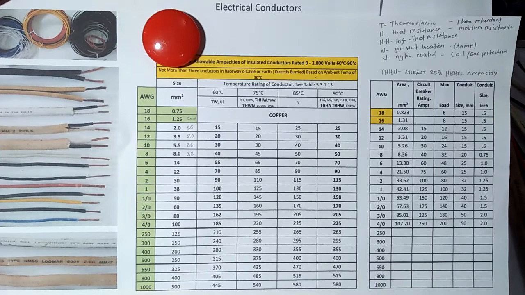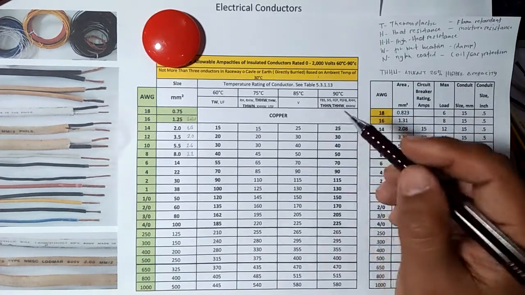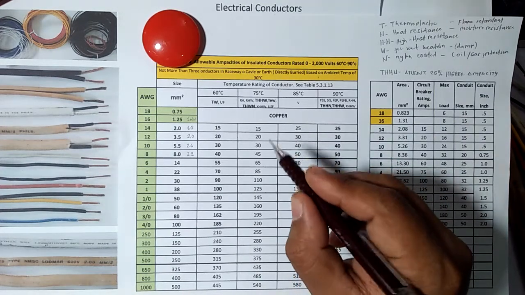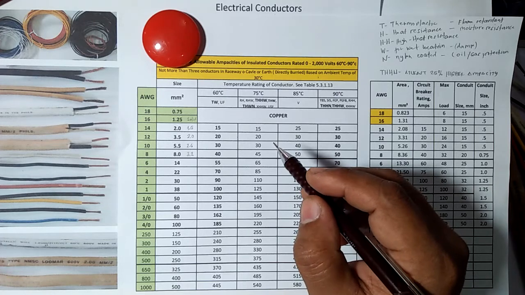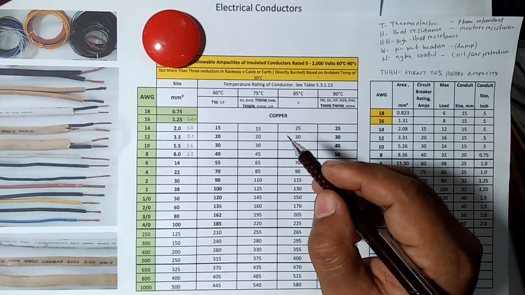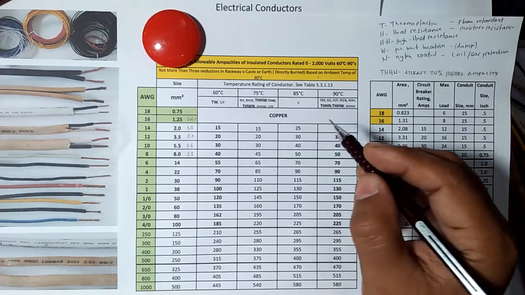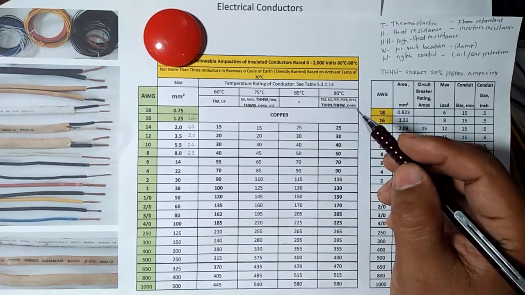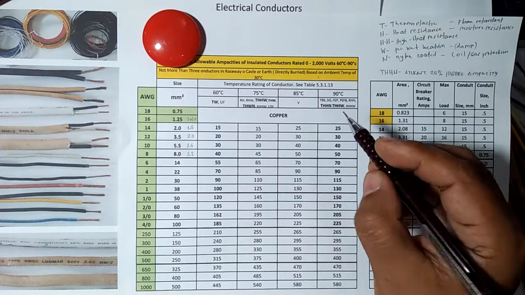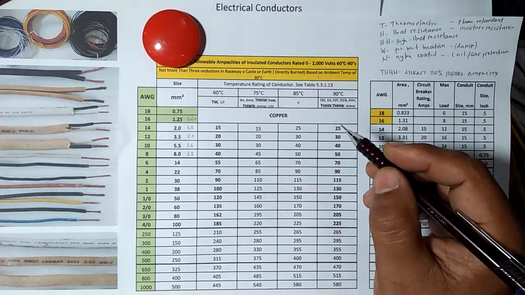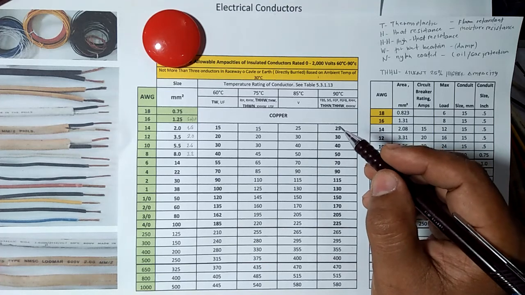Ampacity, as defined, is the capacity of an electrical conductor: the current in amperes a conductor can carry continuously under conditions of use without exceeding temperature or overheating.